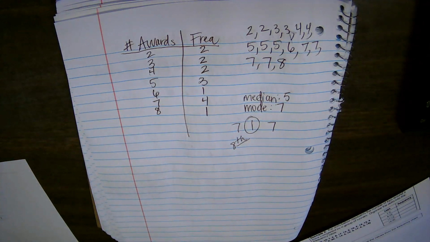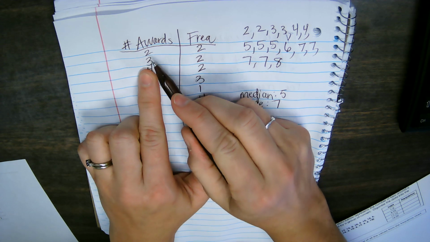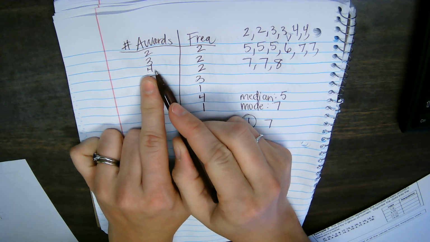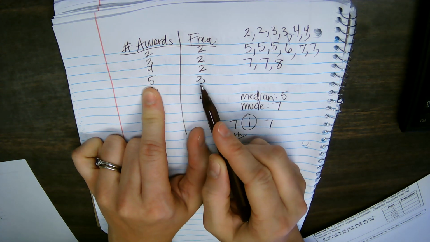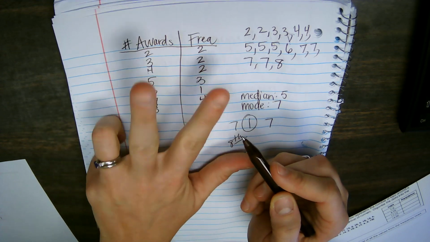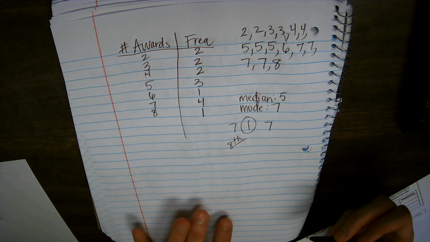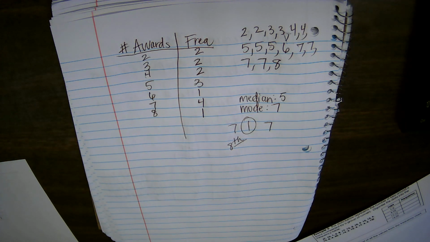And then if you were finding the mean straight from here, you could put it into your calculator. 2 plus 2 plus 3 plus 3 plus 4 plus 4 plus 5 plus 5 plus 5 plus 6 plus 7 plus 7 plus 7 plus 7 plus 8. Find your total and divide it by, what did we say, 15? There are 15 values, and divide by 15.